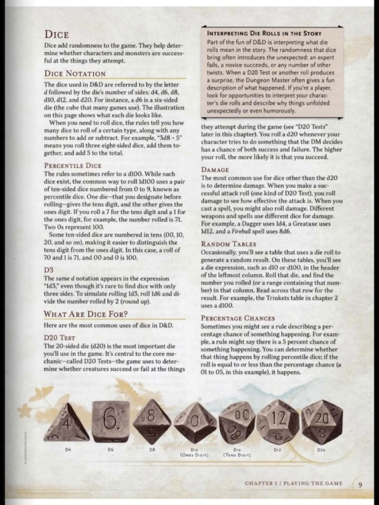D3. The same D notation appears in the expression 1D3, even though it's rare to find dice with only 3 sides. To simulate rolling a D3, roll a D6 and divide the number by 2, rounding up. See, there's a round up.